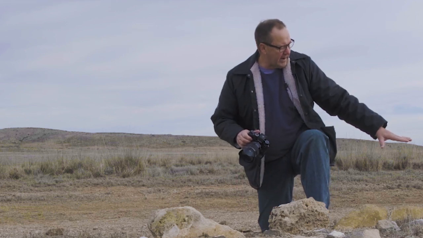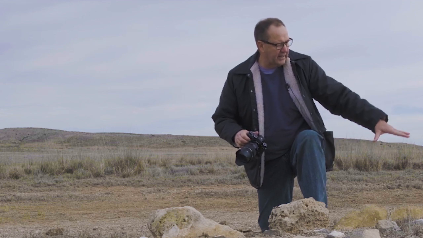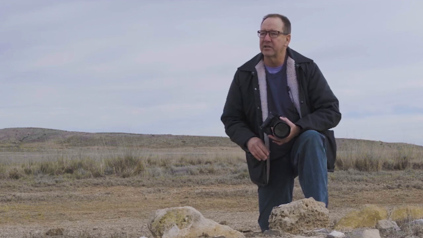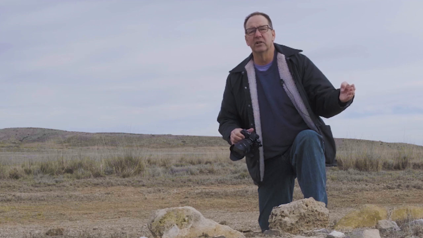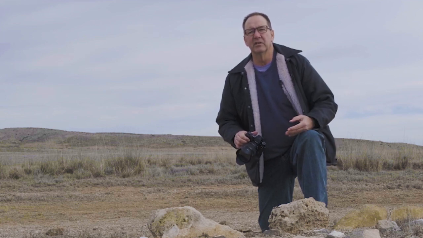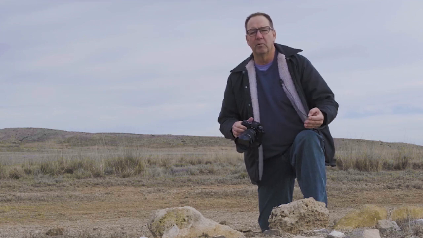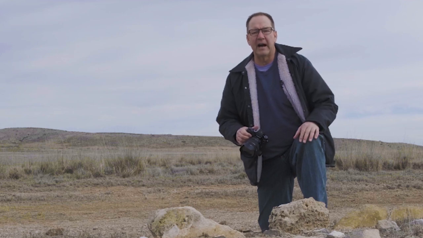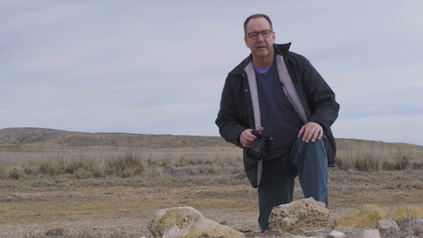So I'm going to move around here. I've got some other angles where I can come down. I'm going to frame up with some cactus over here and see if I can't get a look that is interesting, a look that will compel people to want to look at this picture and let their eye linger on it for just a little bit of time.